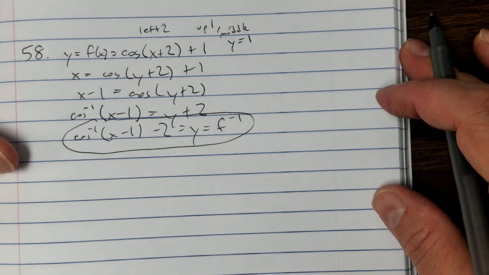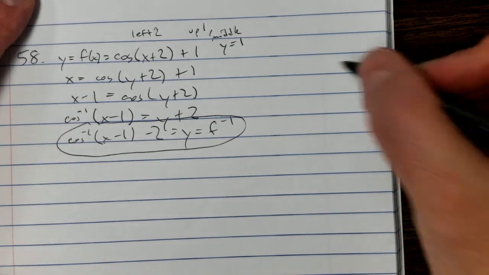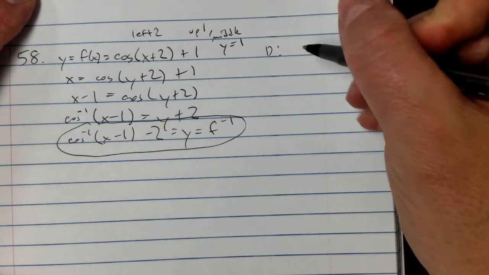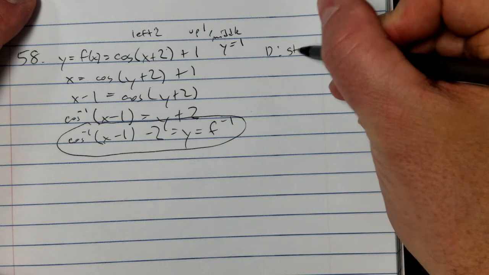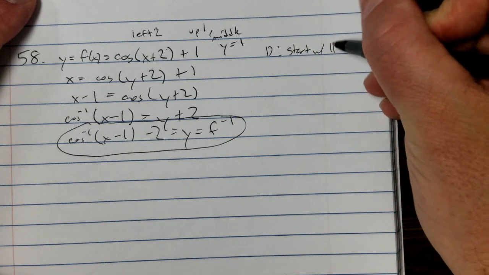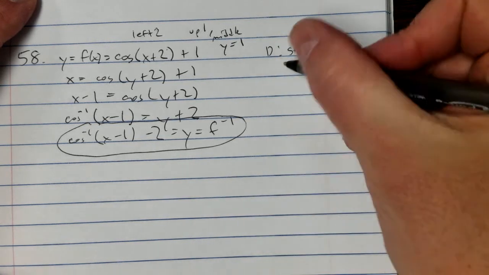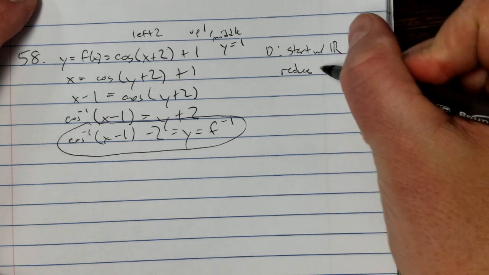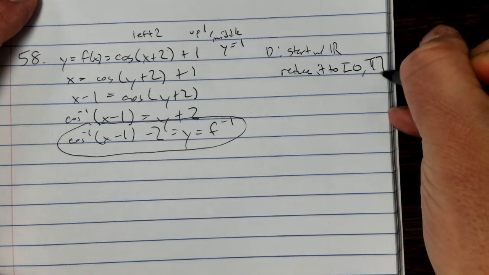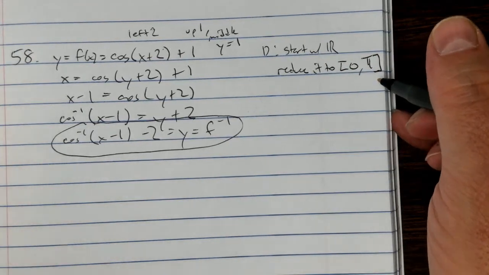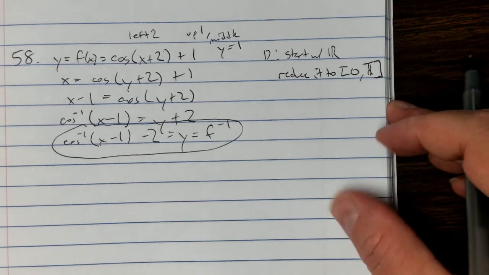Okay, so let's think through the domain and range of this one. So for the domain of a cosine function, you're going to start with all reals, and then we need to reduce it to 0 to pi, because that's what our regular interval for cosine is.